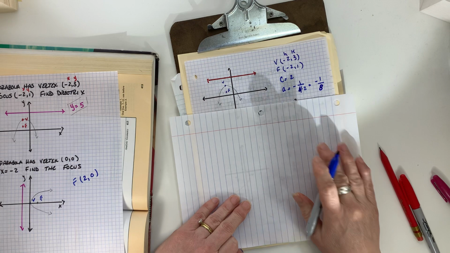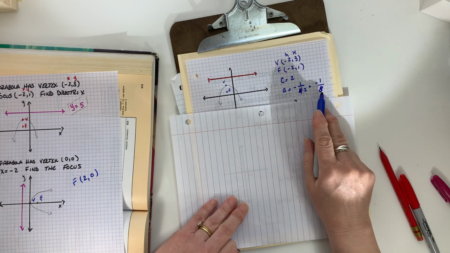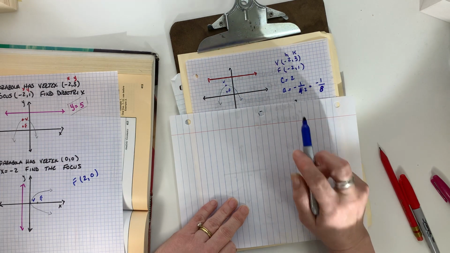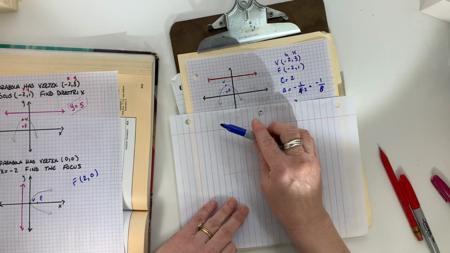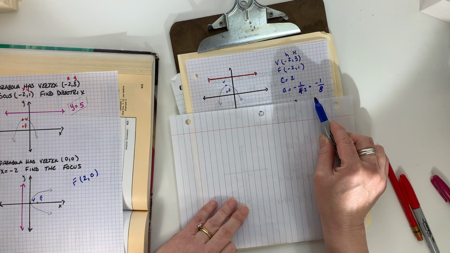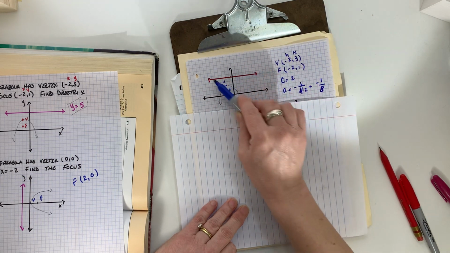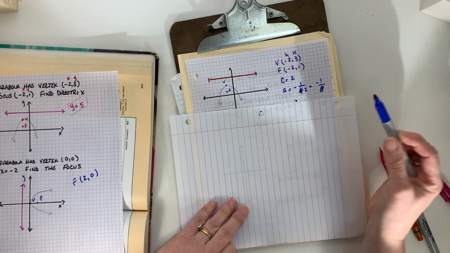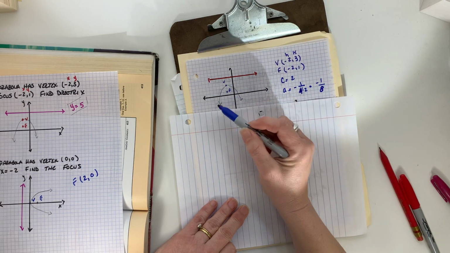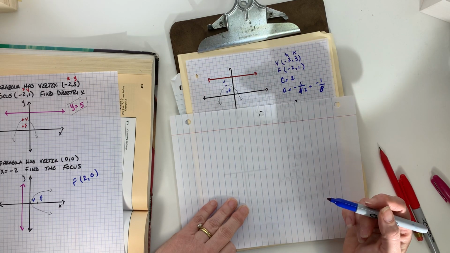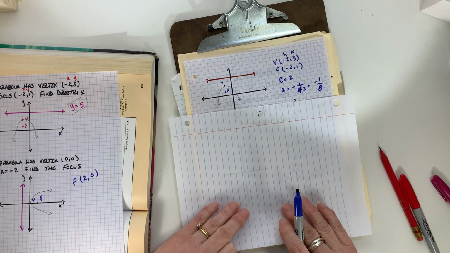Okay? All right, so take a look at this here. But the question is, why did I write that a is equal to -1? It's what we remember from before. If our parabola opens downward, a is going to be negative. If our parabola opens upward, a is going to be positive. So because our parabola opens downward, a is going to be equal to -1 over 8.